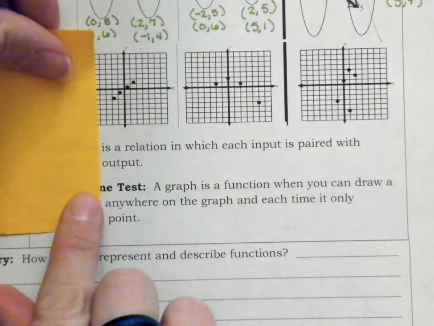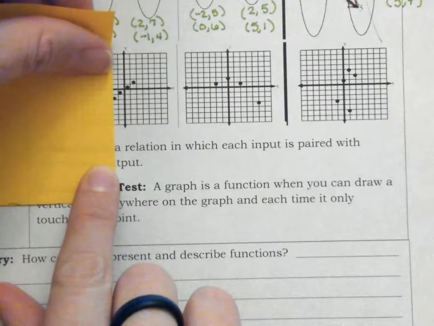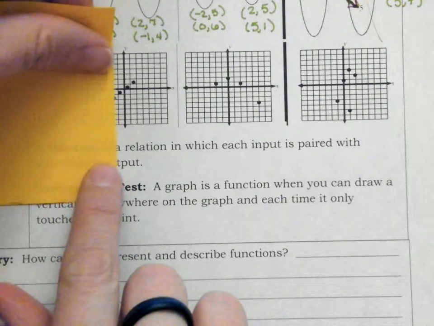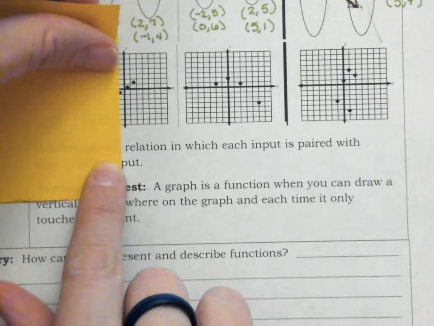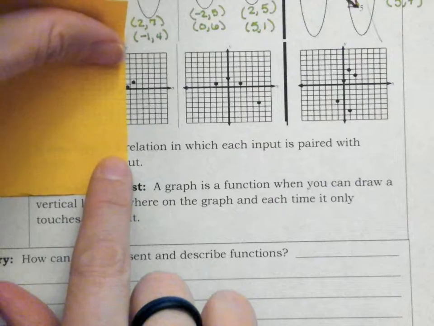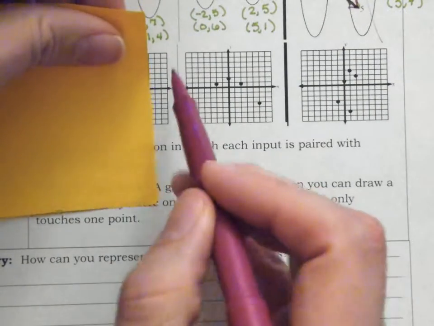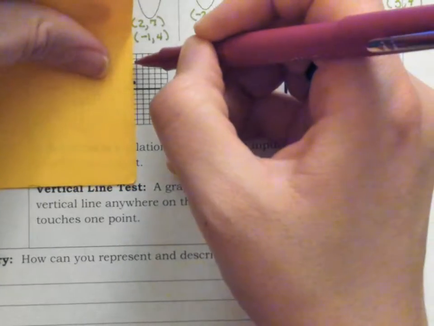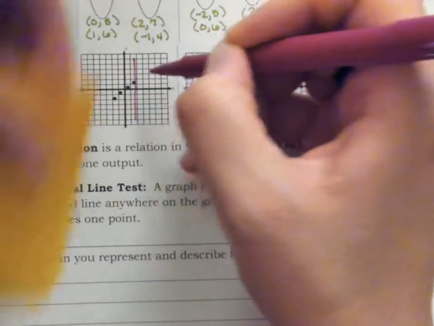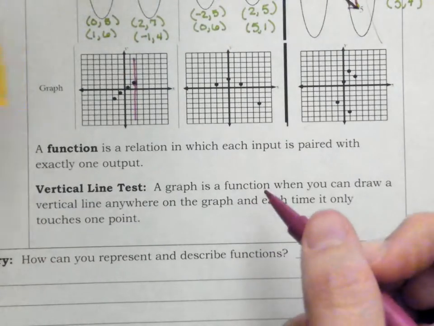And as I drag it across the graph, I only touch one point. And if I keep going, I touch a different point, but I'm only touching one point at a time. And I touch another point and another point. So this vertical line, if I were to draw it on here, only touches one point at a time, so it's a function.